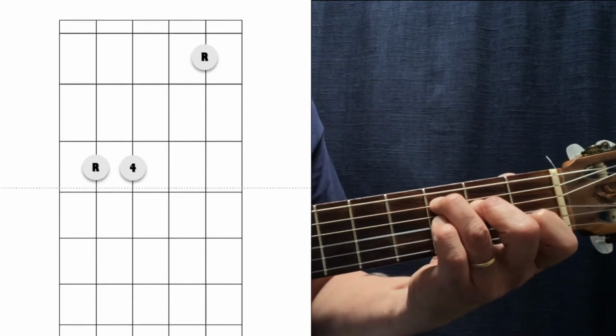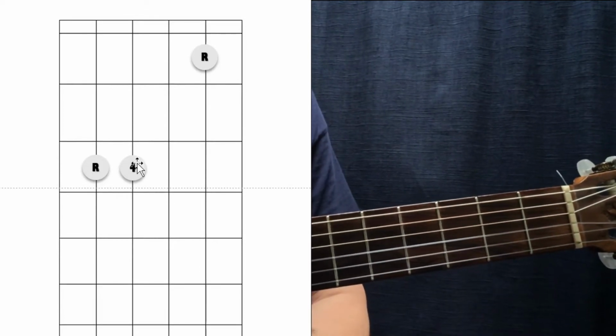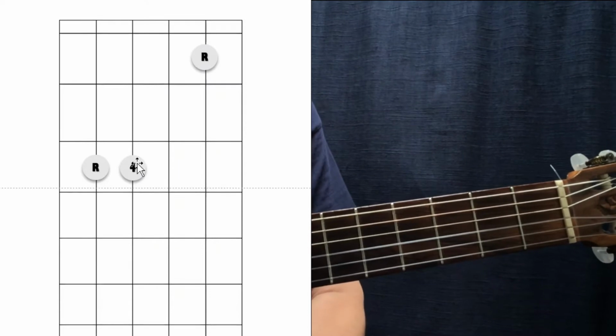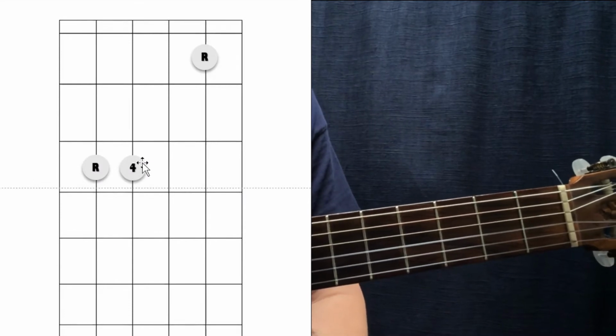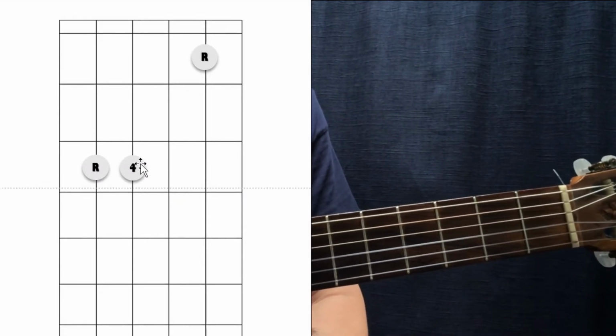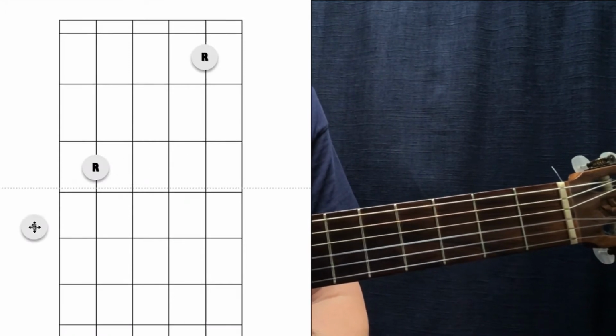Okay. Now the 4th is the same as the 11th. If you add 7, you get the 11th. So the 4th and the 11th are the same, except in the same way as the 9th, you have to have at least the 7th to make an 11th. So let me show you how we can make an 11th chord.